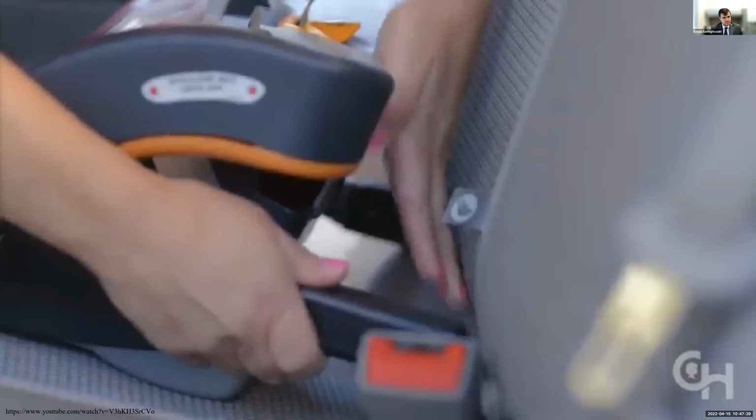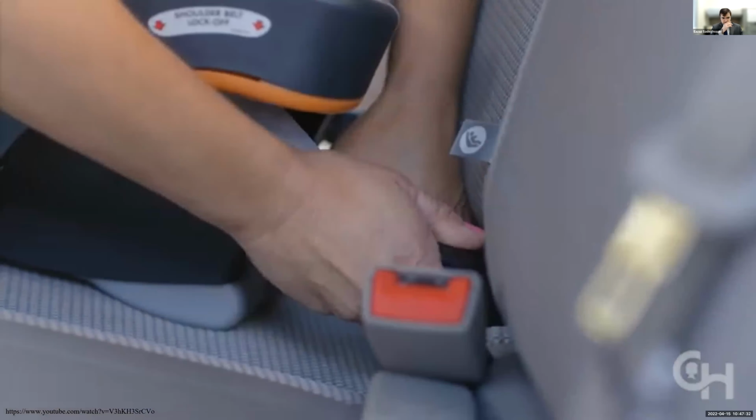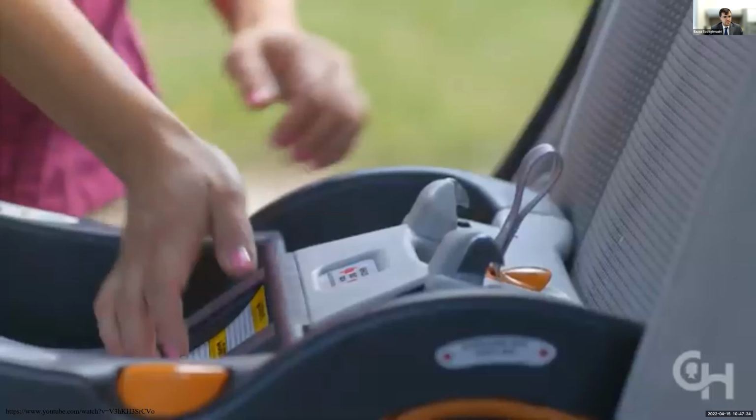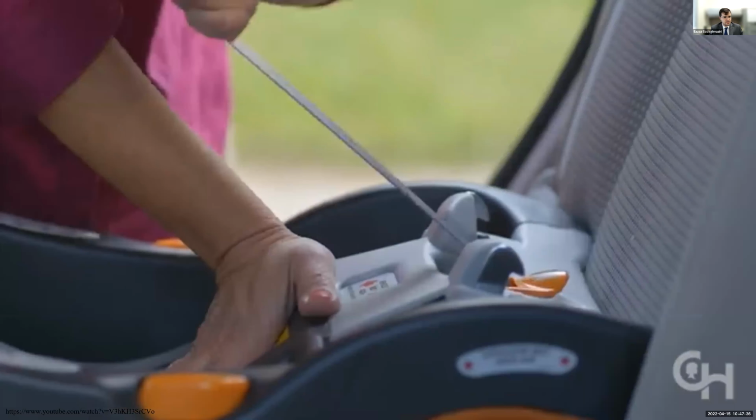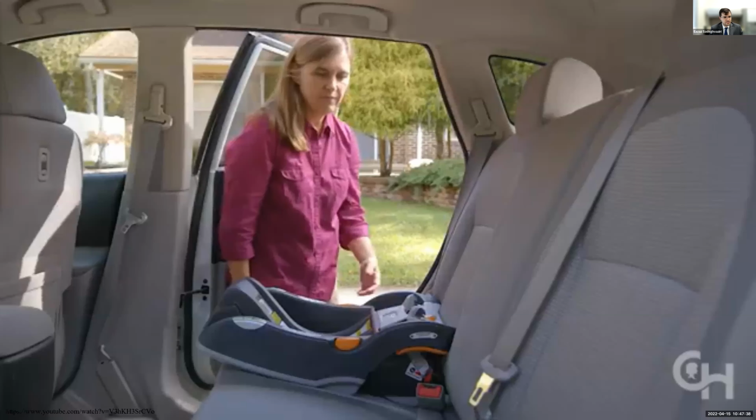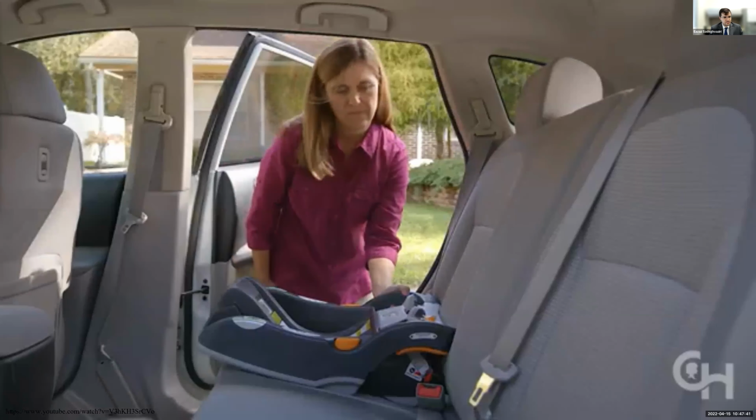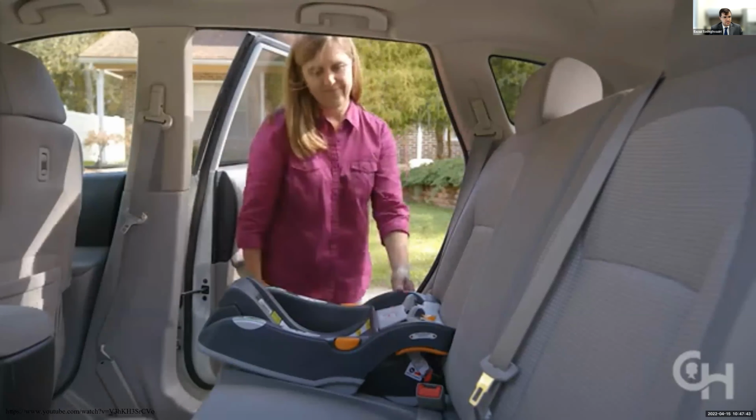Attach each hook onto its own lower anchor. Tighten and adjust the straps according to the car seat instruction manual. Now, test the fit at the belt pad. The seat should not move more than 1 inch in any direction.